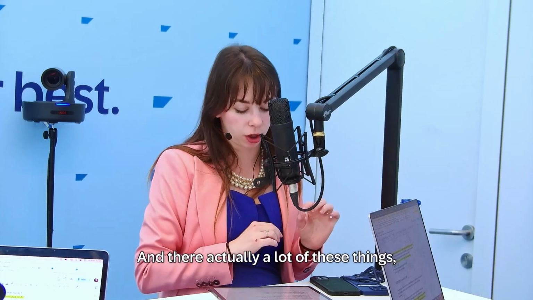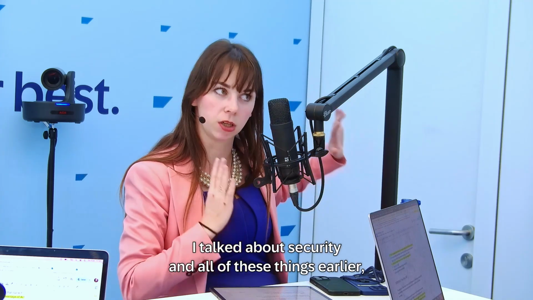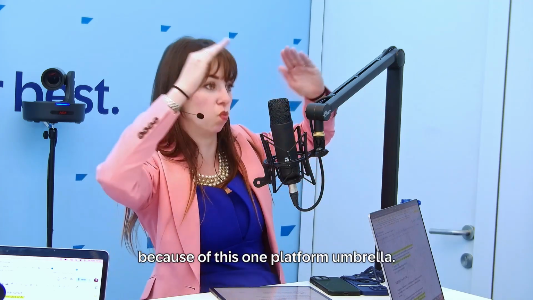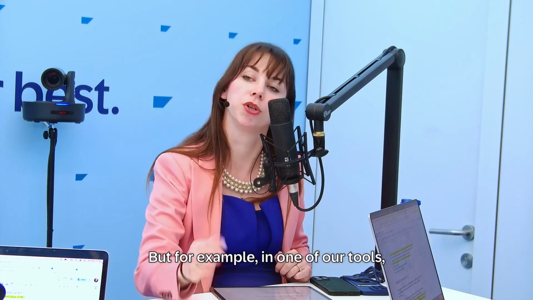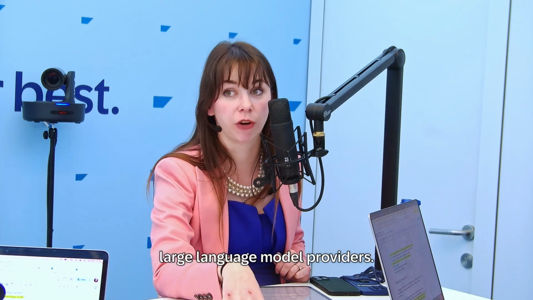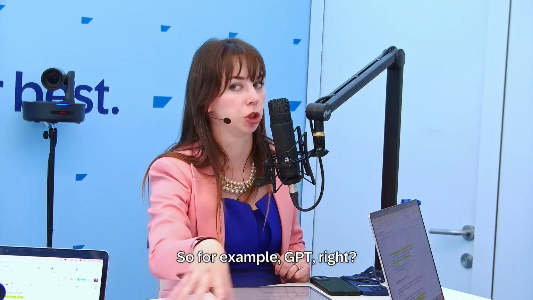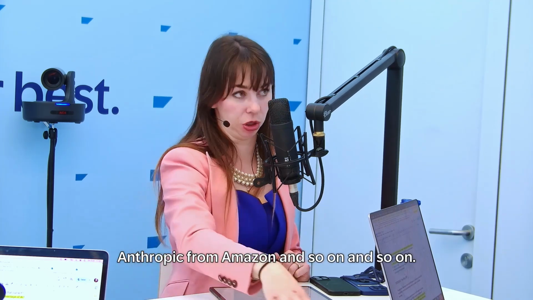And there, a lot of these things, for example data privacy, are already addressed as part of this platform. I talked about security and all of these things earlier, right? Because of this one platform umbrella. But for example, in one of our tools called the Generative AI Hub, we're providing access to over 22 large language model providers. So for example GPT, right? Anthropic, from Amazon, and so on and so on.